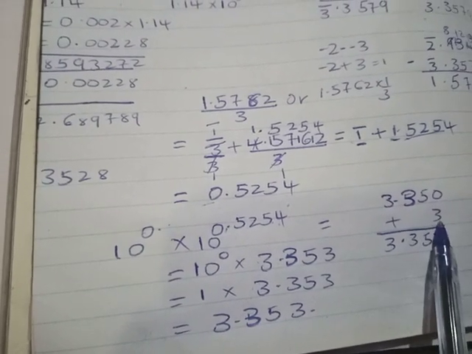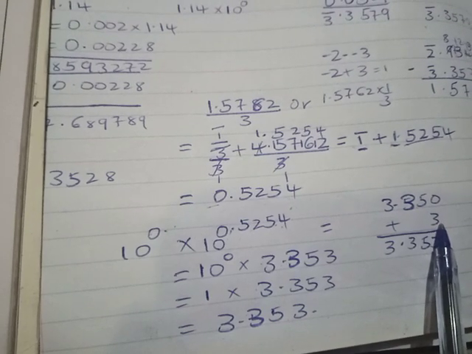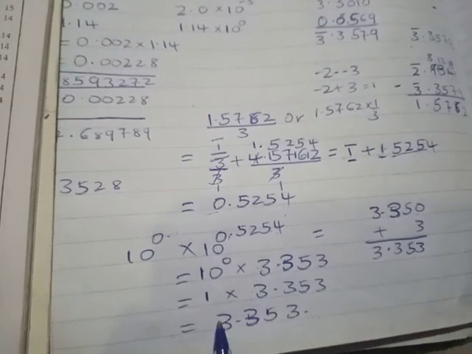Then I add the 3. The 3 should be added to the last value. Okay. So I'm going to get 3.353. So that is going to be my answer.